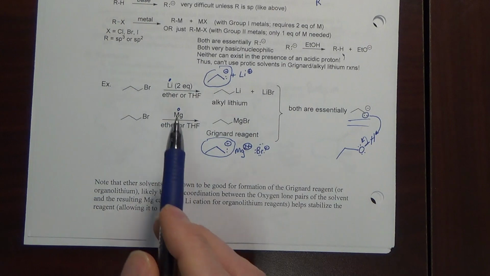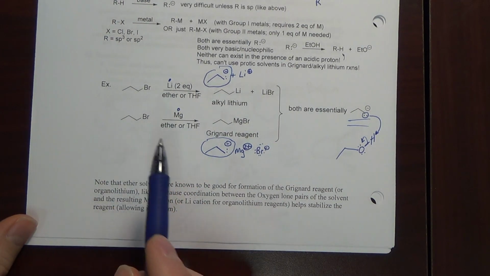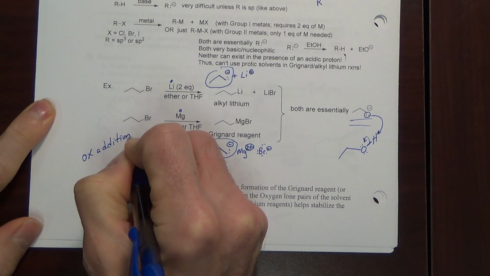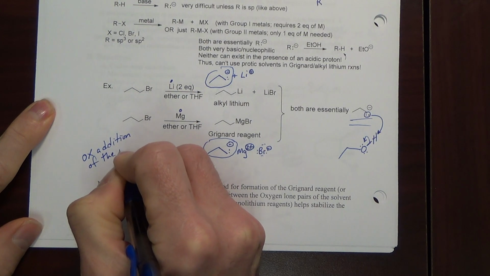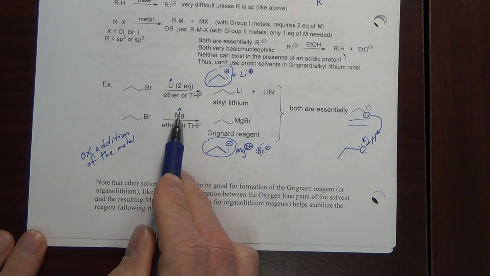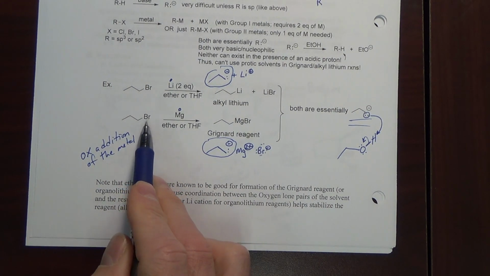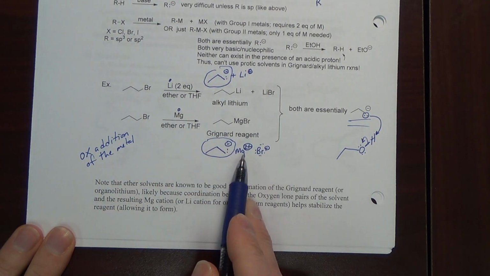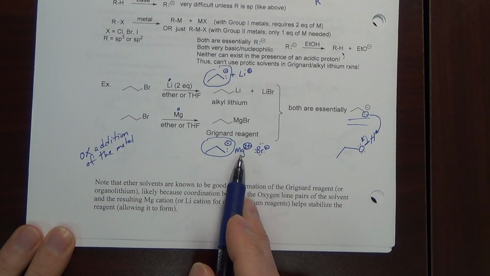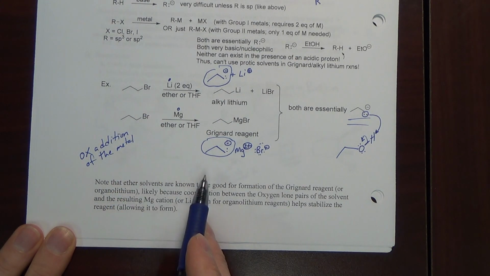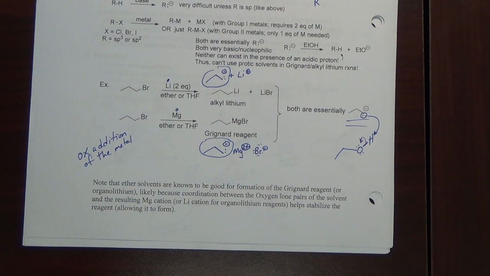One other thing I wanted to add is when the metal reacts here, it's called an oxidative addition of the metal. The magnesium does an oxidative addition to this alkyl bromide because the magnesium went from oxidation state of 0 to now 2+. The metal has been oxidized upon adding to this alkyl bromide here. Many metals can undergo oxidative addition.